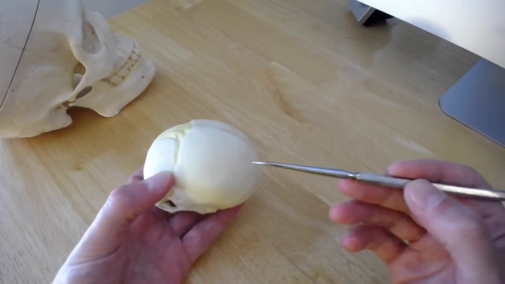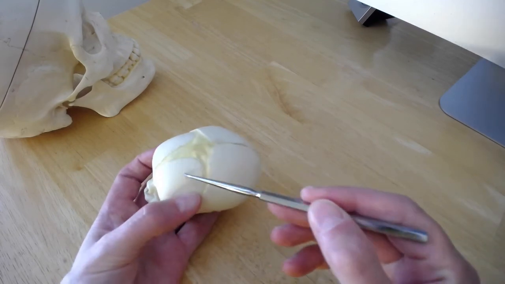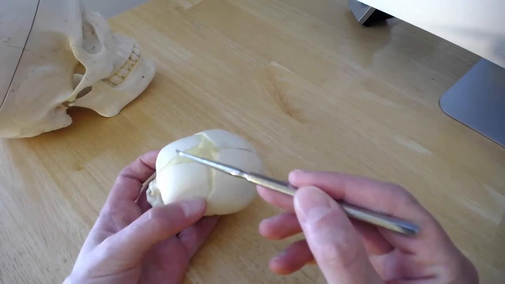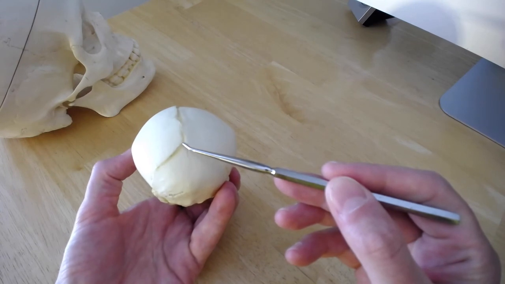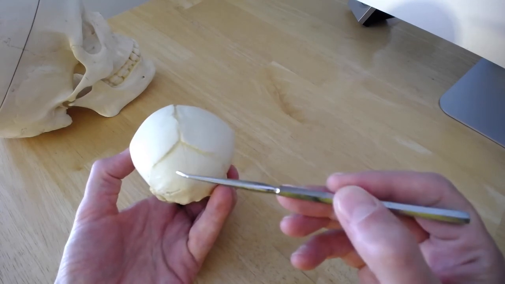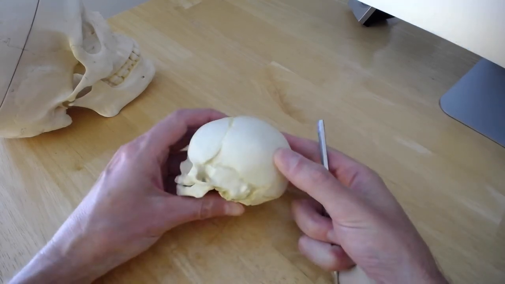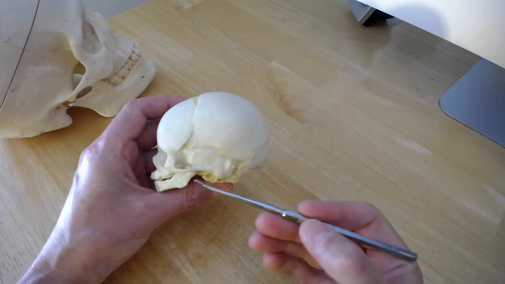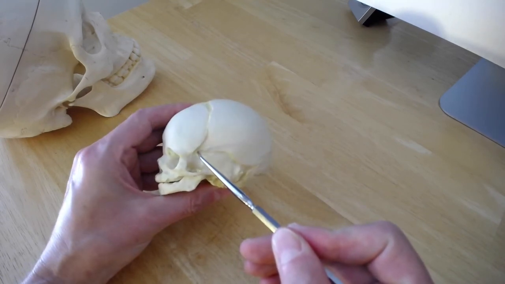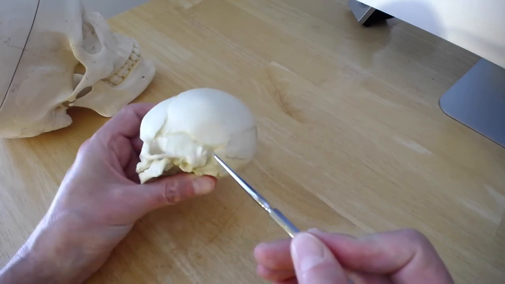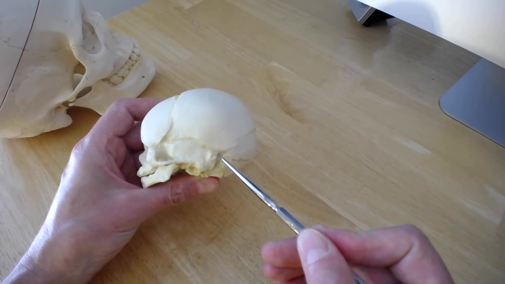Now, you can also call these the frontal fontanelle, since this anterior fontanelle is also right next to the frontal bones, and the occipital fontanelle, since this particular soft spot is above the occipital bone. Now on the side, we have two sets of fontanelles, one set that is towards the front on both sides, and one set that is towards the back on both sides.